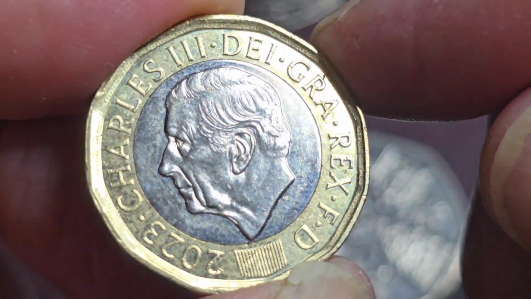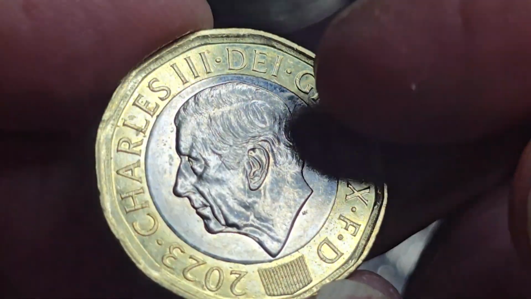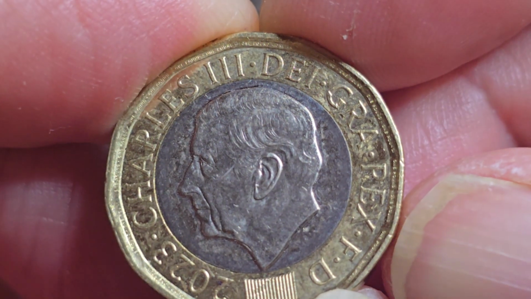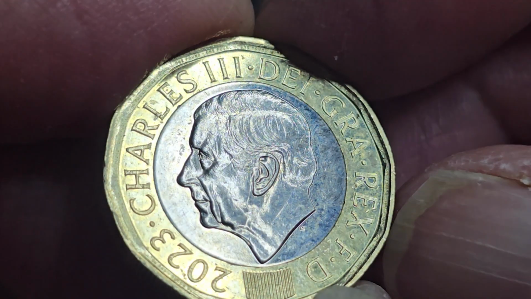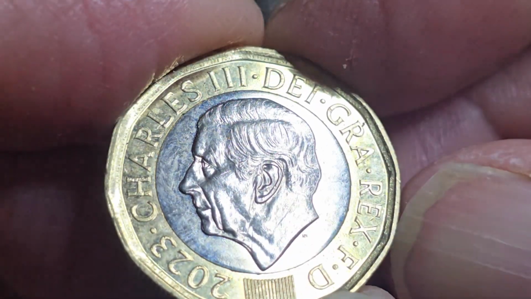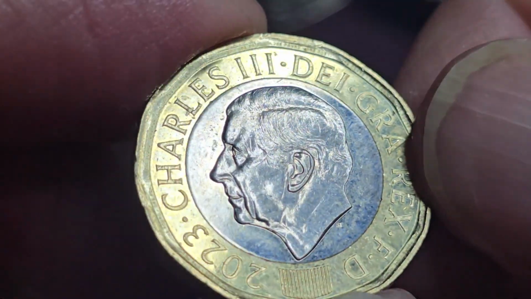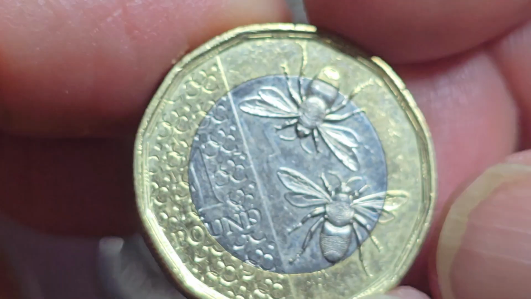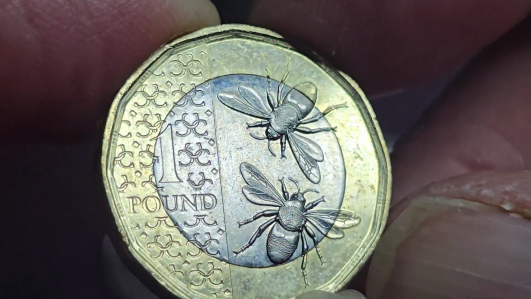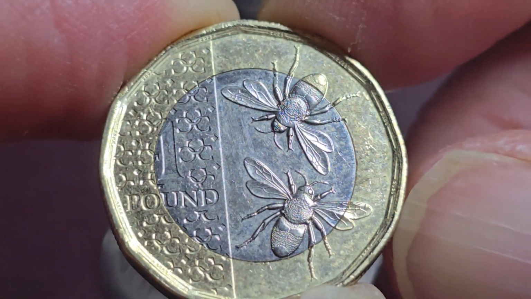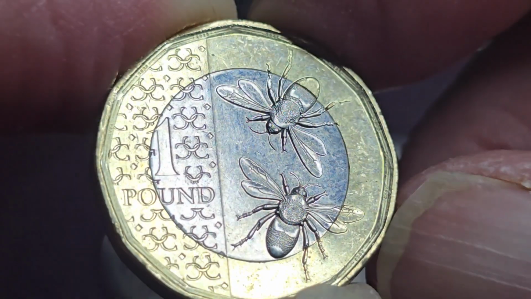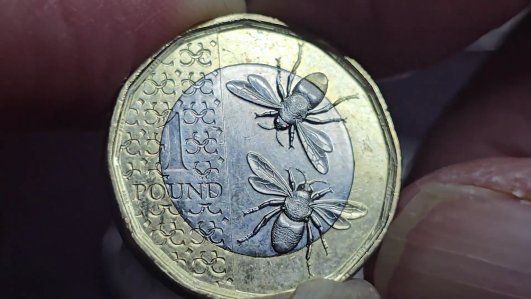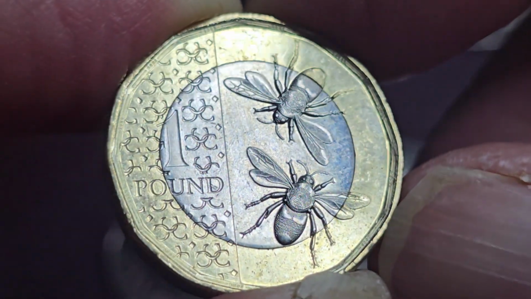So the specifications of this one is it's 8.75 grams and 23 millimeters. And the rim is a nickel brass. And in the center, we have nickel plated nickel brass. So it's basically just a nickel brass coin with a little bit of plating in the center. So this is the second bimetal coin in the United Kingdom. The first one was a £1, which is still currently a bimetal coin. And unlike Australia, which doesn't have any bimetal coins, this one is actually quite a nice design.